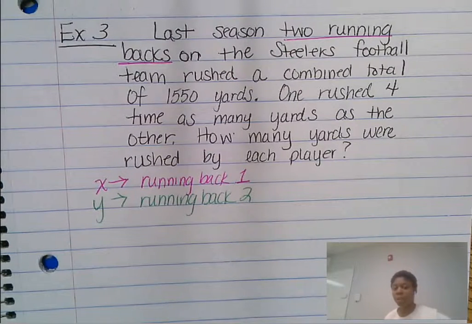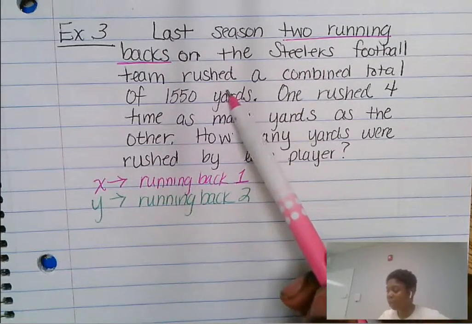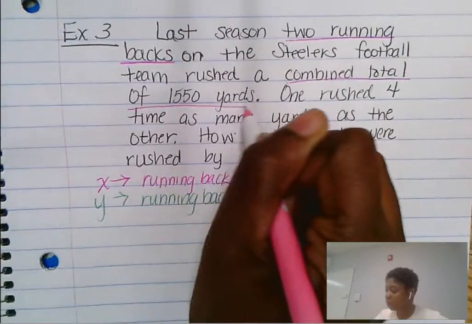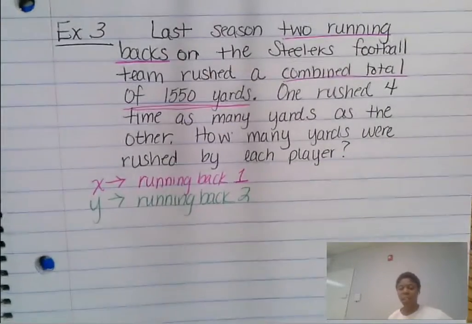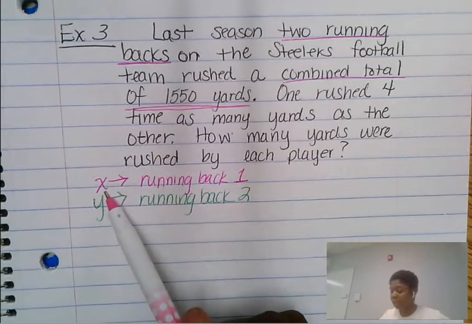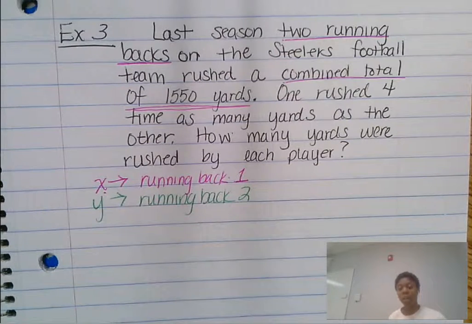Alright, so that's the very first piece of importance we have there. Now, as we continue to read, it says that both of these running backs together rushed a combined total of 1,550 yards. So that's saying if you combine the total number of yards that X, running back 1, and Y, running back 2, rushed together, you're going to get a combined total of 1,550.